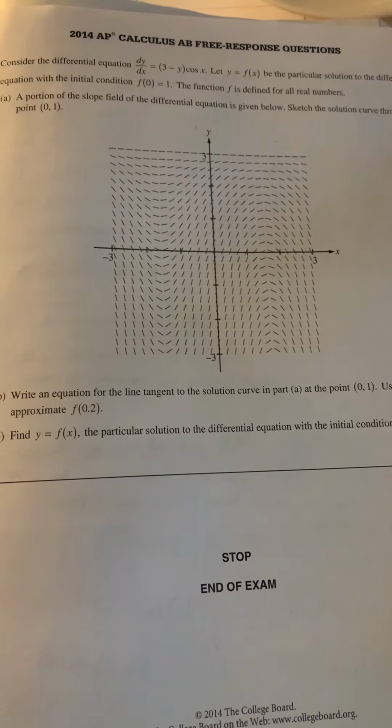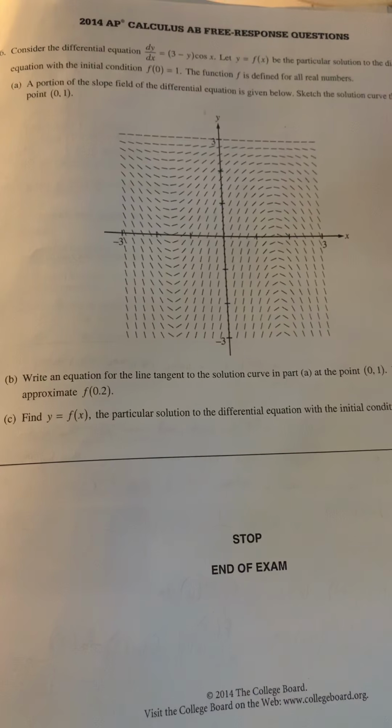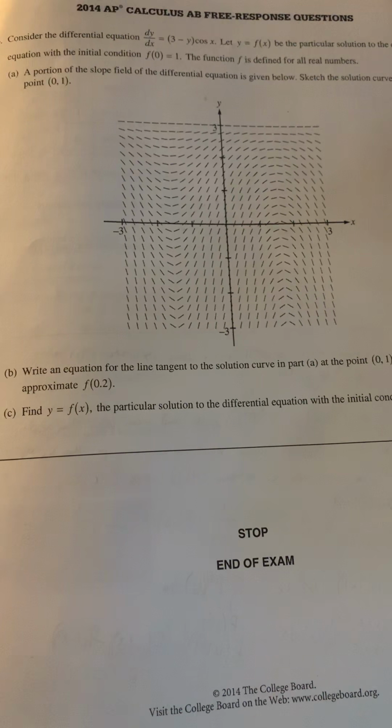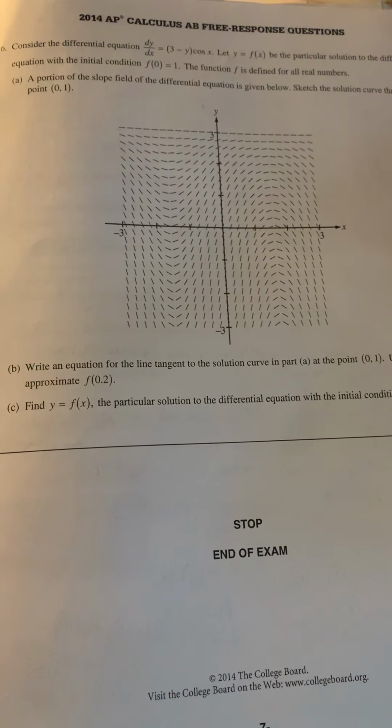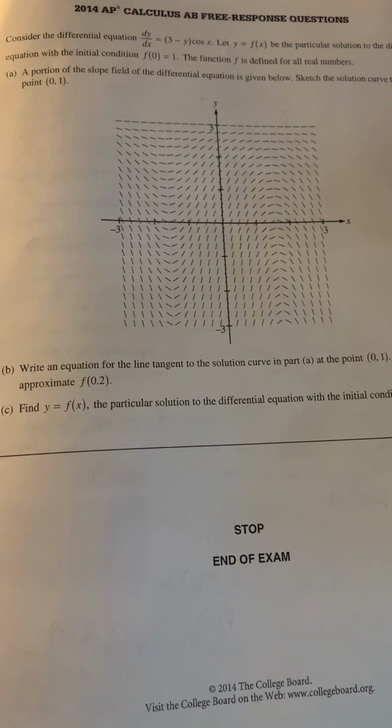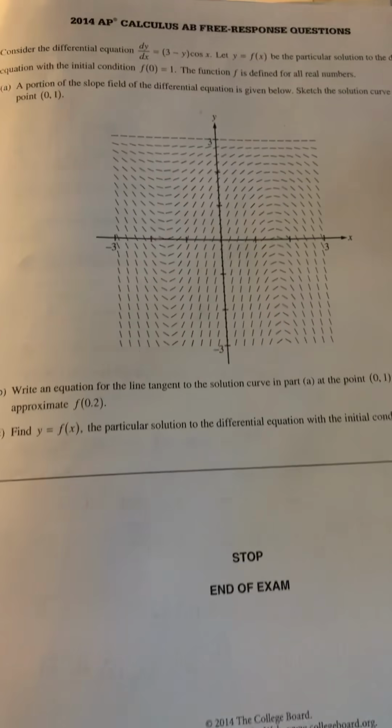Hello everyone, it's time to talk about this free response question. This was question number 6 from the 2014 AP test. This is a non-calculator question and it's one that's dealing with slope fields. So let's take a look.